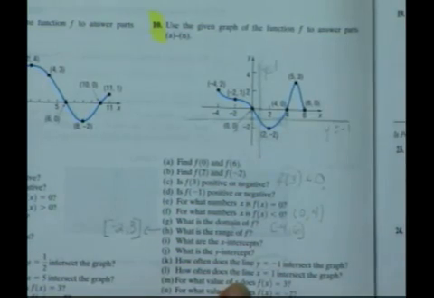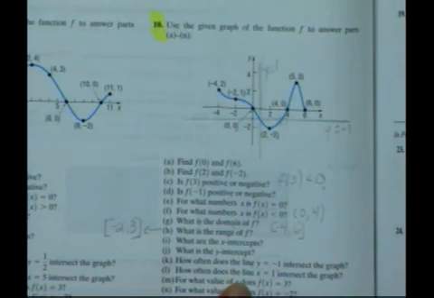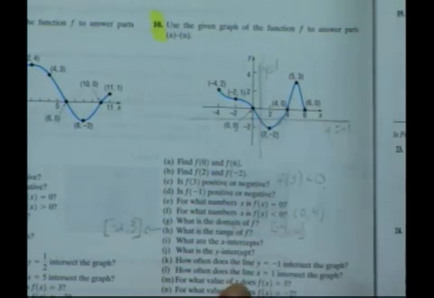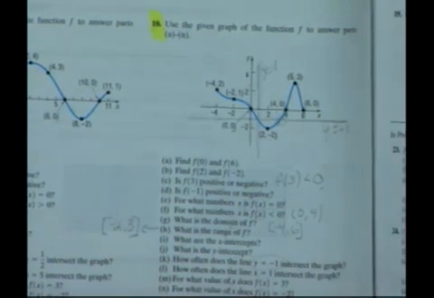Well, you already knew the answer to this because you'd already told me this was a function because it passed the vertical line test, right? All right, so for each x value, you only had one choice for y. So how many times does it intersect the graph? Everybody says 1.